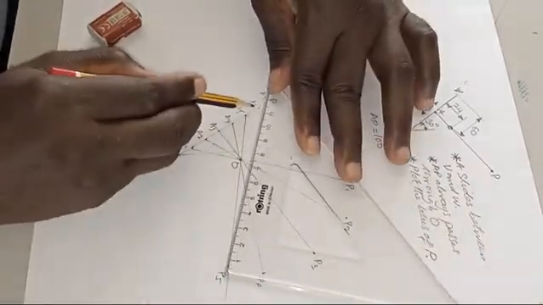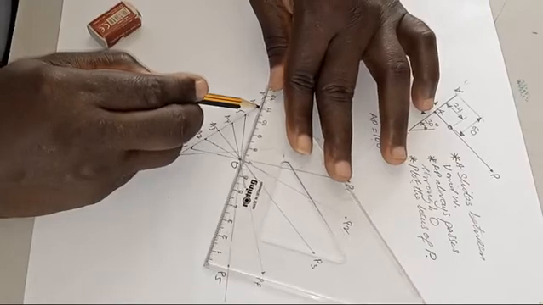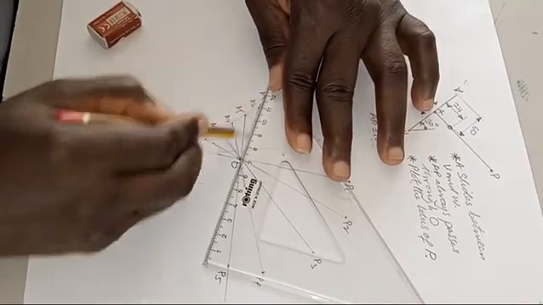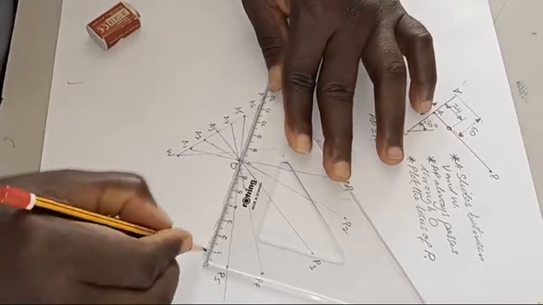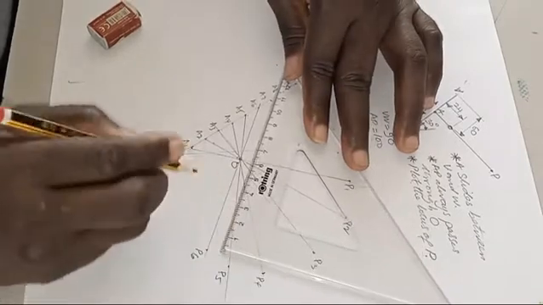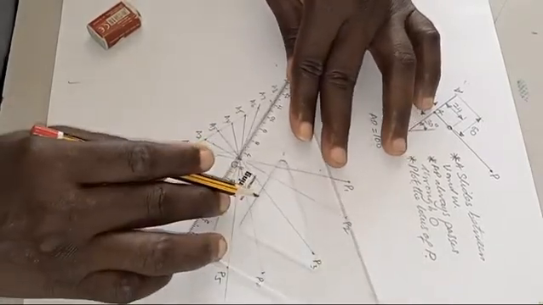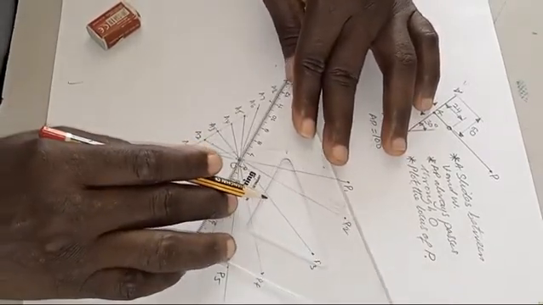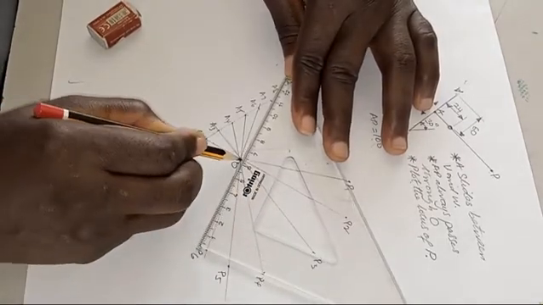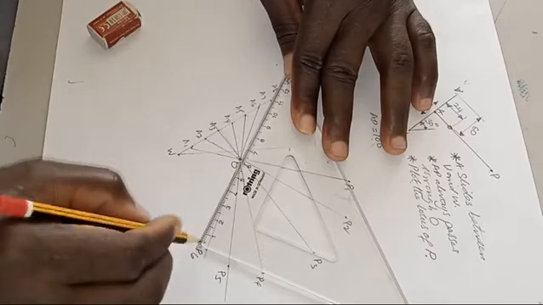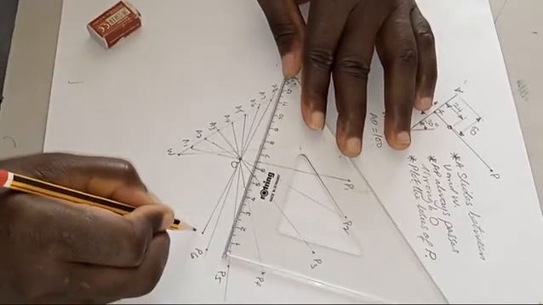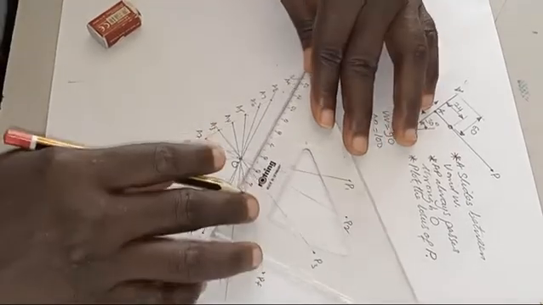Now for A6, let it pass through the point like that. This is 100. That will be P6. Then on A7, it must pass through O like this. This is P7.